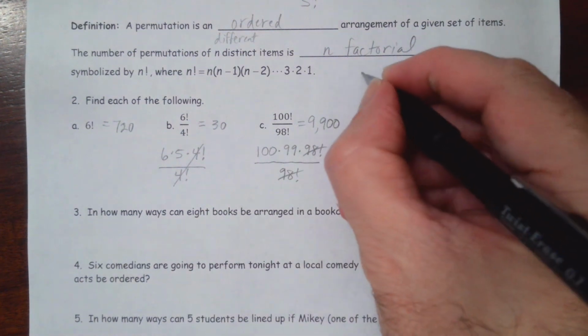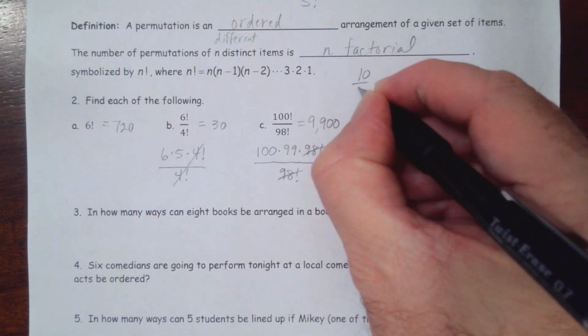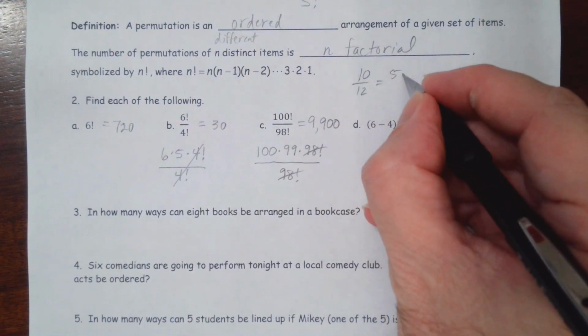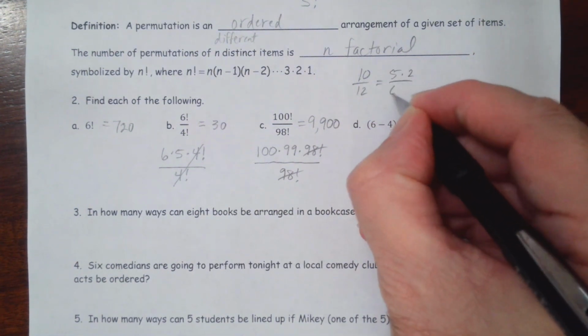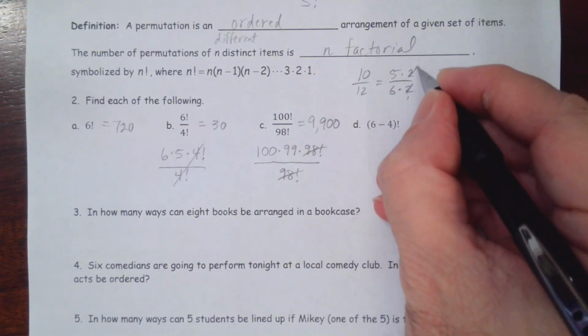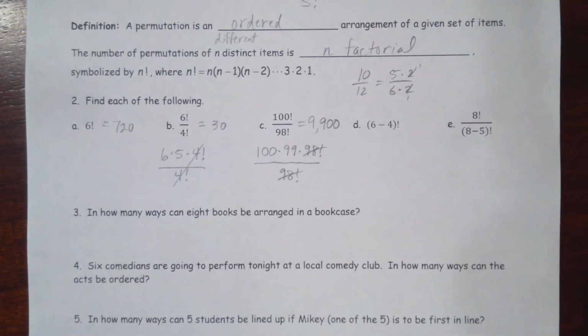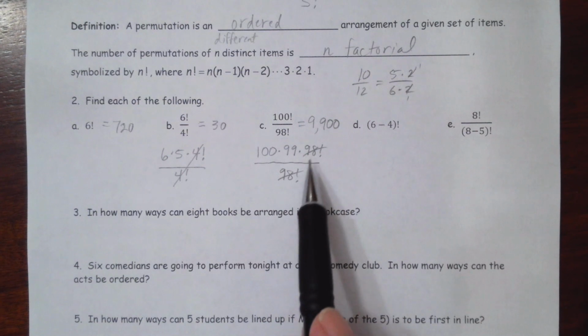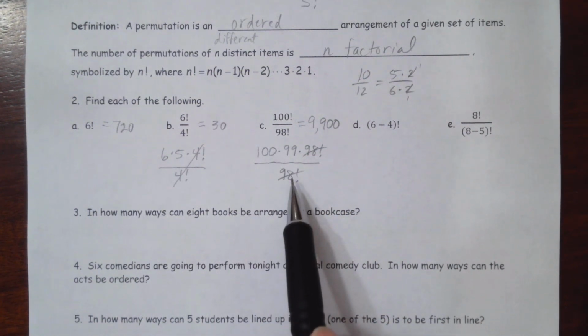Now basically all we're doing, for example, if you had 10 twelfths, you could write that as 5 times 2 over 6 times 2, and we're just basically canceling these common factors, or the other way to think of it is we're dividing the numerator and denominator by 2. In this problem here, we're dividing the numerator and denominator by this huge number.